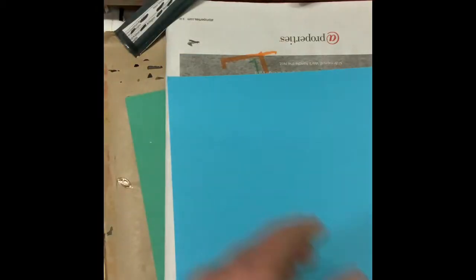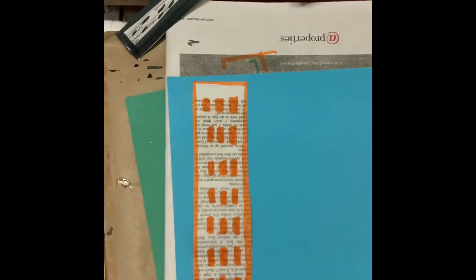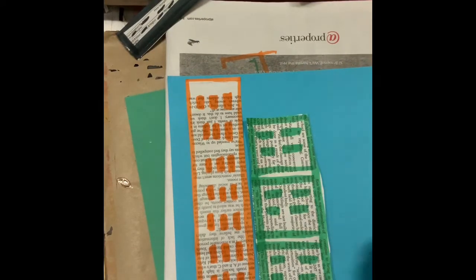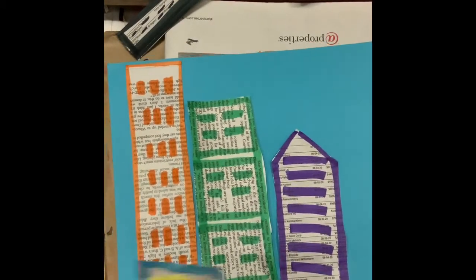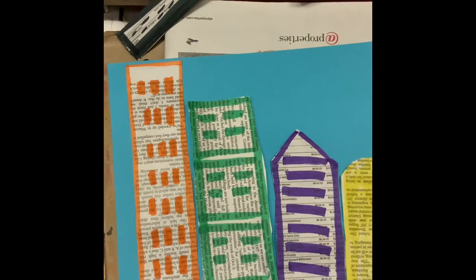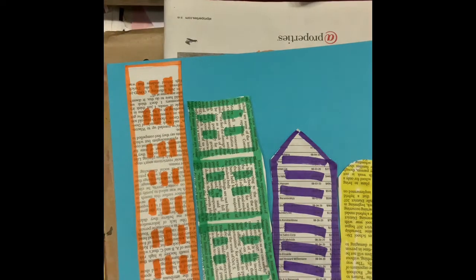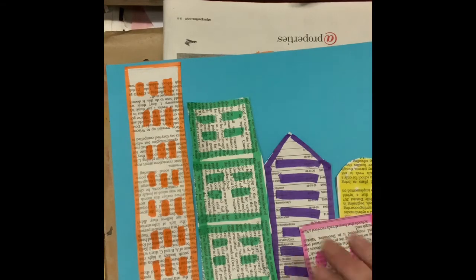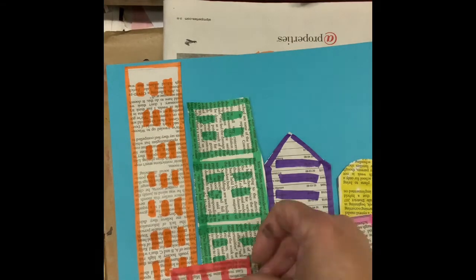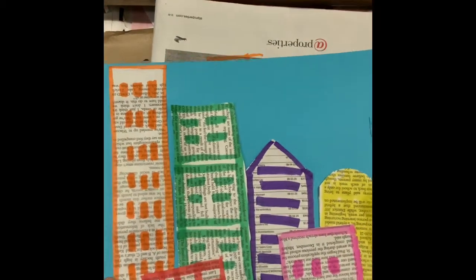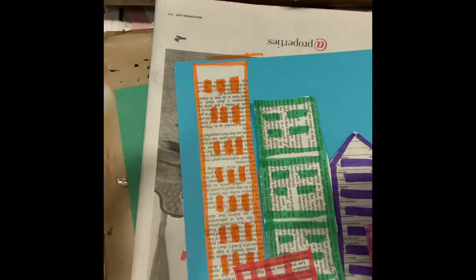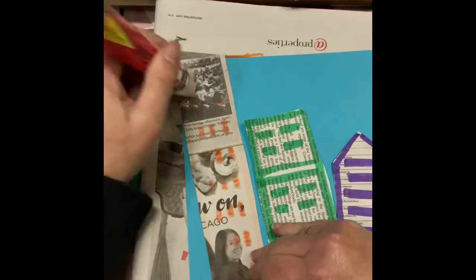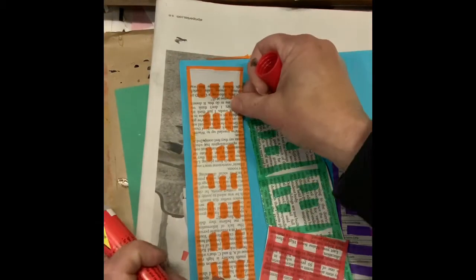Once I have all of my buildings done, it's time for me to arrange them. And I'm not going to glue them down until I have them arranged in a way that I like them. Now remember, my paper is the horizontal way, the long way, because this is a landscape. And I'm going to decide where I like my buildings and how I like them. And I'm going to overlap some because it is a city. So I'm going to make sure that I overlap them. And then I'm going to glue them down once I have everything arranged the way I like it.